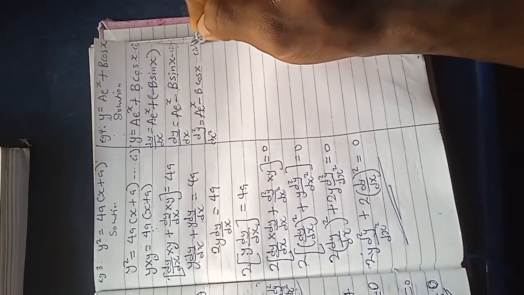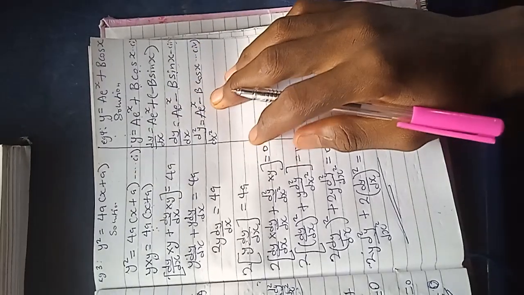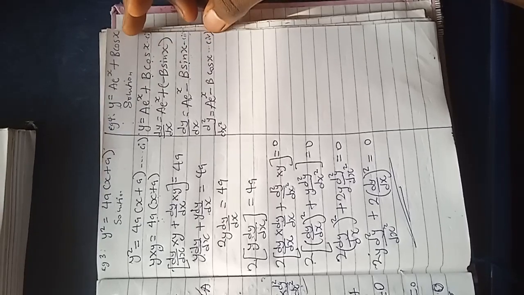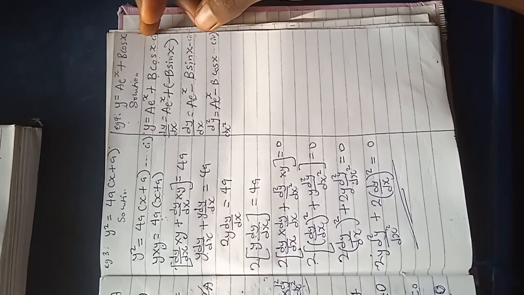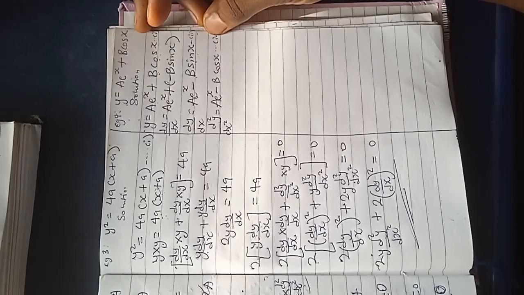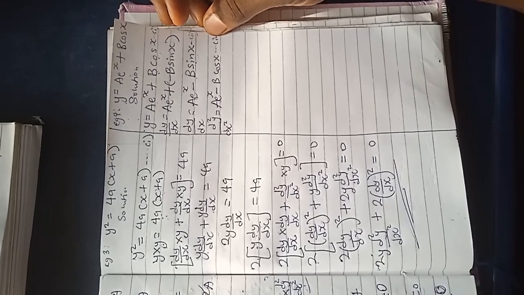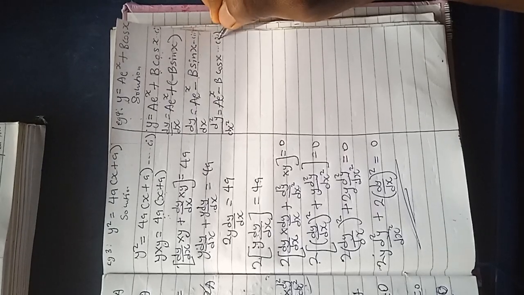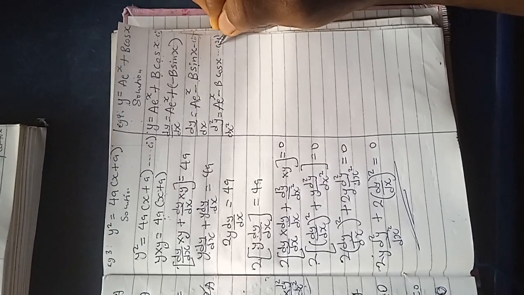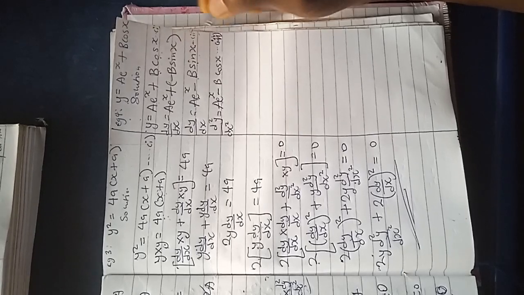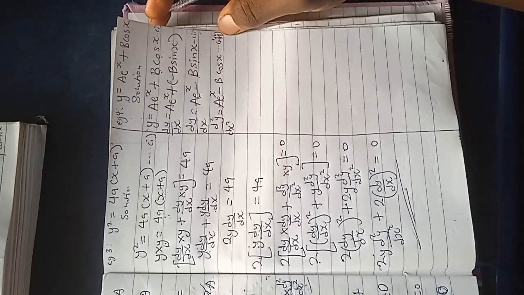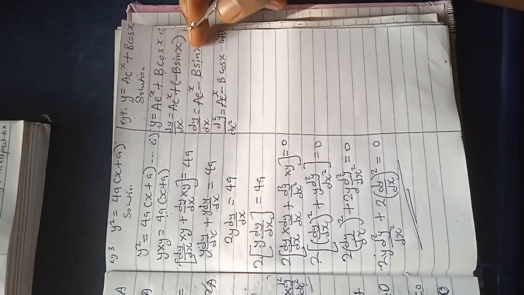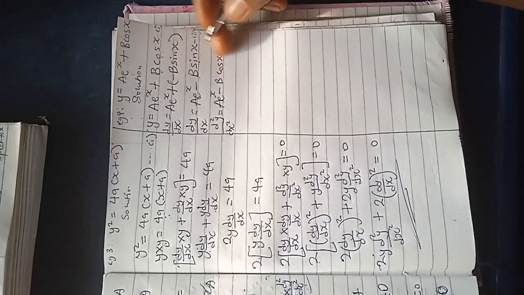Call this equation 3. We have differentiated 2 times, and if you look at these equations, there is no way we can make equation 3 look like equation 1. It's not possible to even make it look like equation 2, because here we have minus b sine x, but here we have minus b cos x.